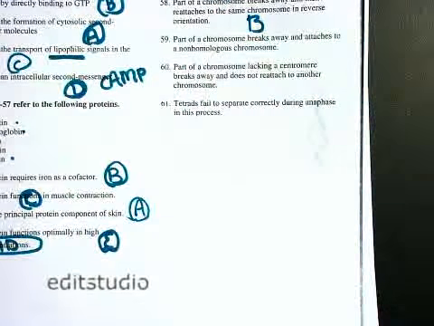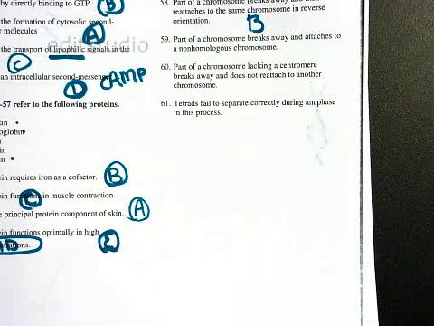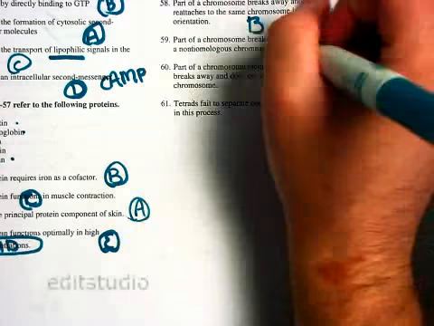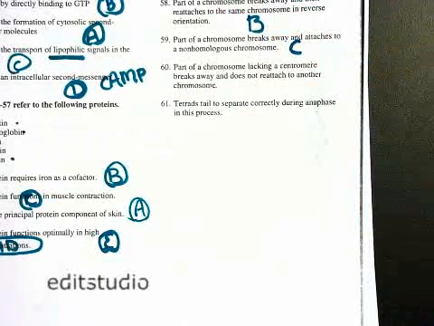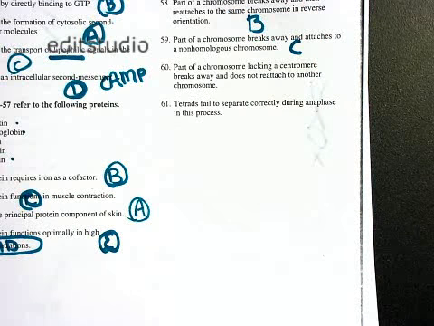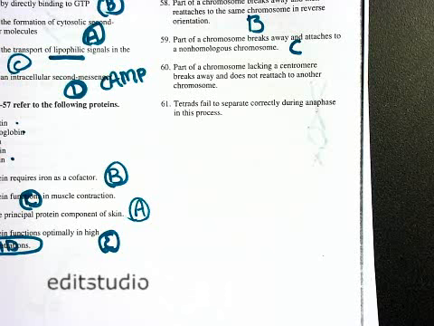Part of a chromosome breaks away and attaches to a non-homologous chromosome. So this is a case where they're not even supposed to detach. Non-homologous, I'd say the answer's got to be C, a translocation. That's complete movement. Part of a chromosome, it says, is lacking a centromere, breaks away and does not reattach to another chromosome.